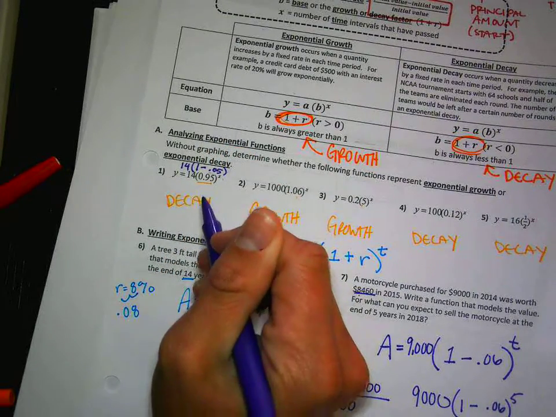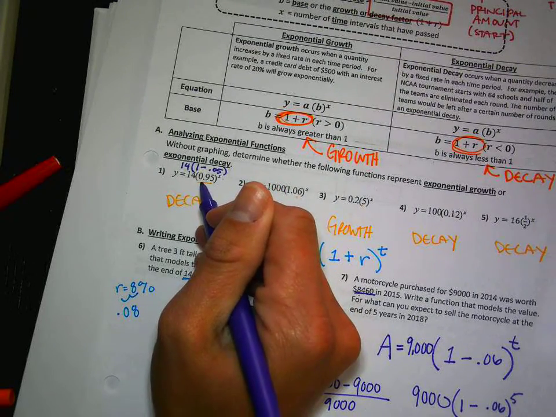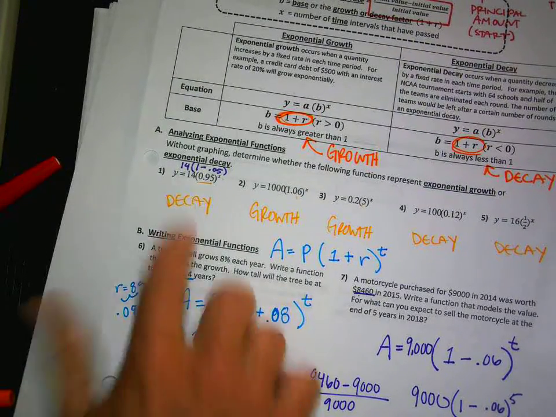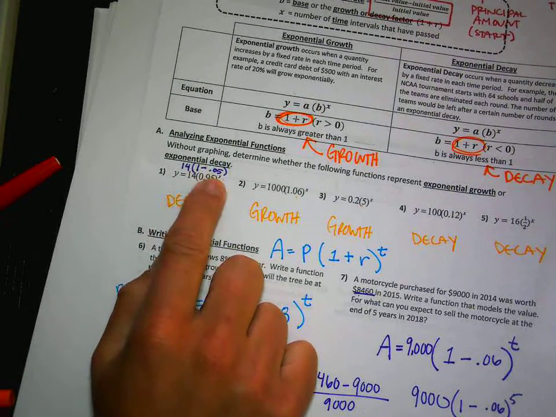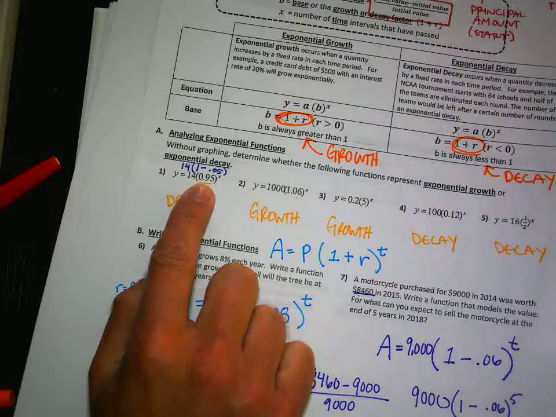Does that make sense? Can you write it like that without the 1? Yeah. They just combined. They just did 1 minus 0.05 and got 0.95. Oh, okay, now I get it. You see what I'm saying? Yes.